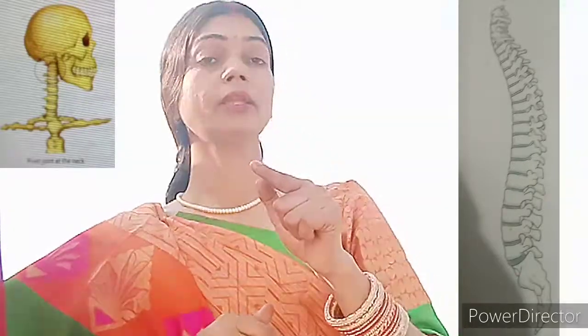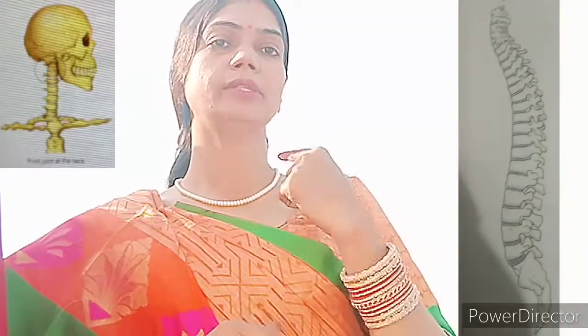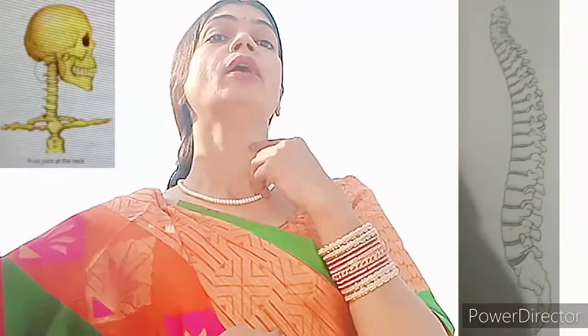The first two vertebrae form the pivot joint, and it is in the neck region, so it allows the neck to move up, down, left and right. So this joint is present in the first two vertebrae, which is a pivot joint, and it allows our head to move up, down, left and right. So this is about the pivot joint, and you can see in the picture how this pivot joint looks. Next joint is the gliding joint.